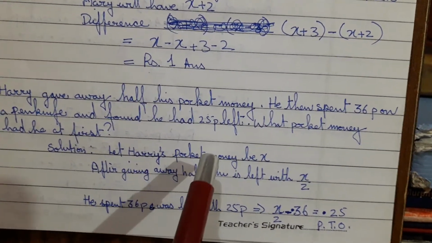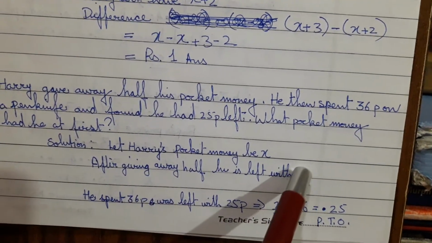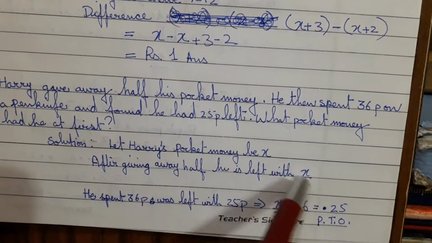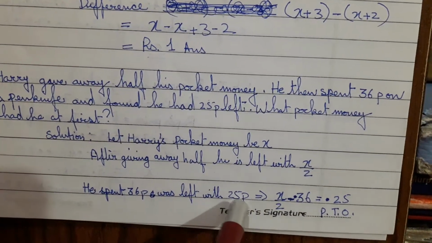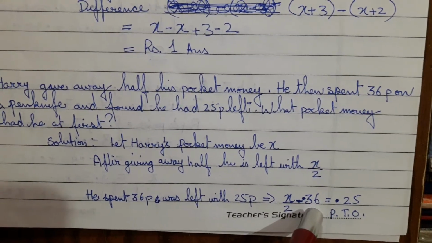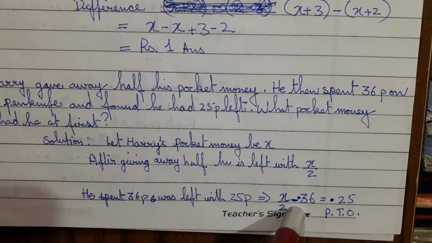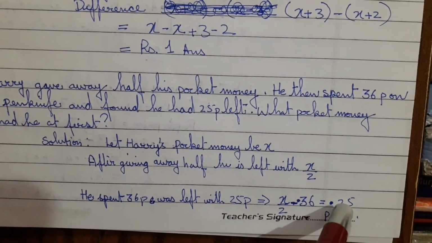Now he gave half of the money. So he's left with X divided by 2. He spent 36 paise and was left with 25 paise. So X by 2 minus 0.36, because 36 paise would become 0.36 rupees, is equal to 0.25.